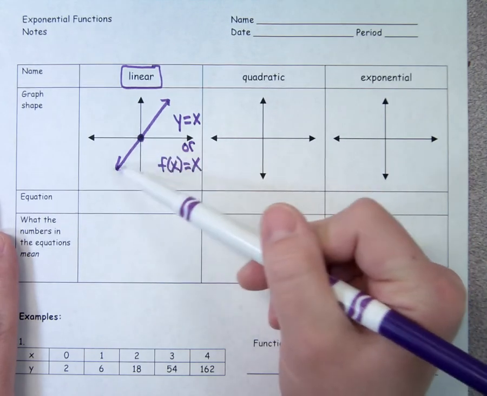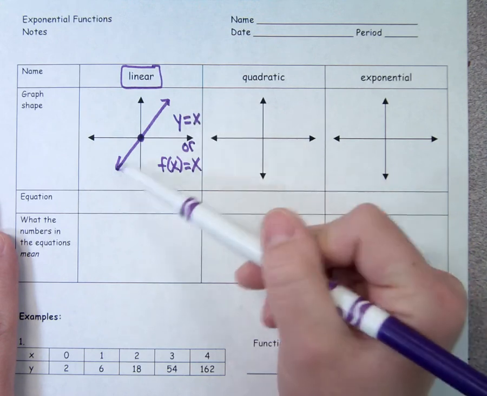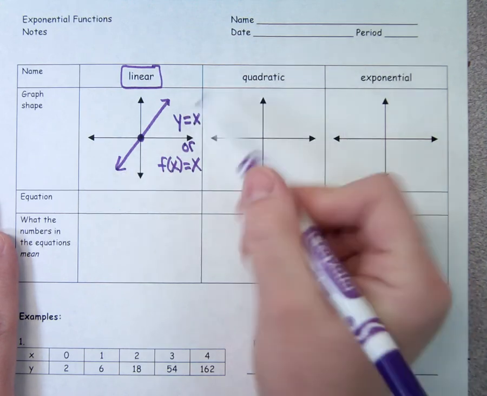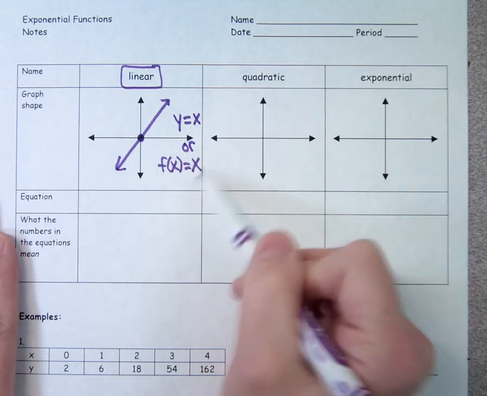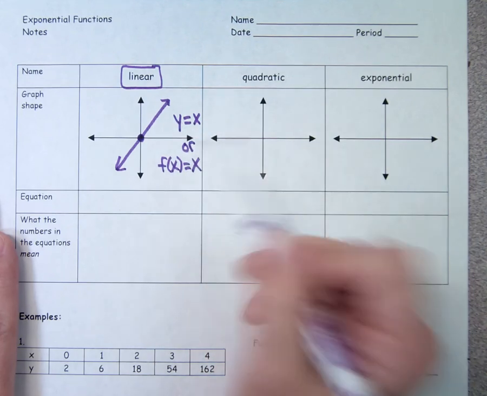It goes through 0, 0. It has a positive slope of 1. It's up 1, right 1, up 1, right 1. This is the equation to the linear parent function, and sometimes you'll see it written like this because y and f of x mean the same thing.